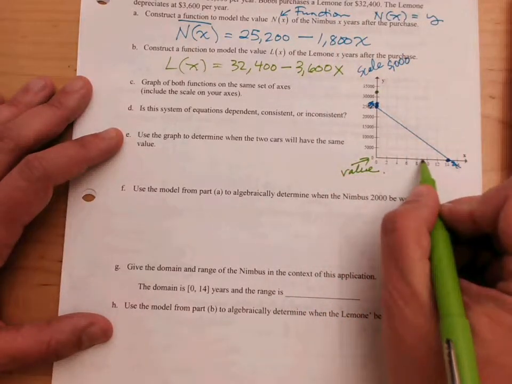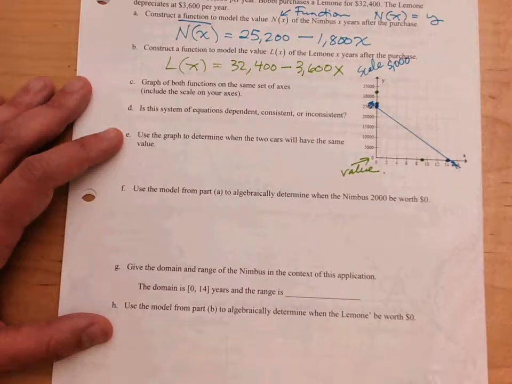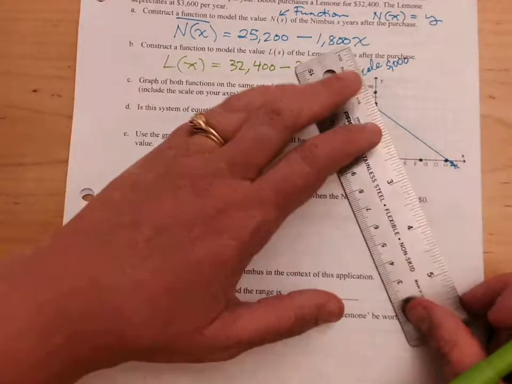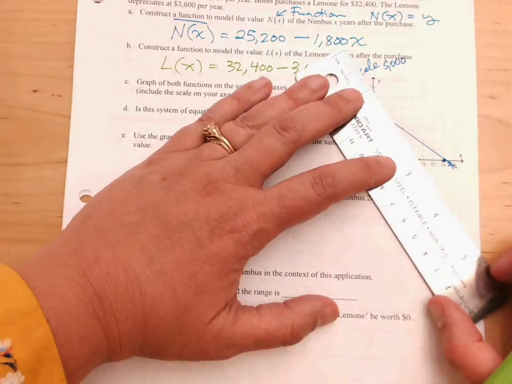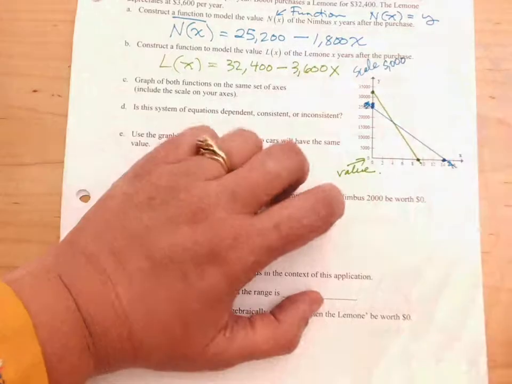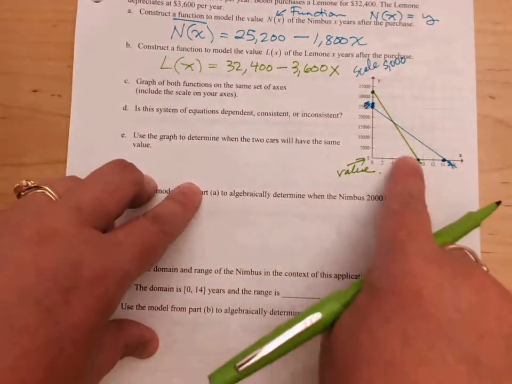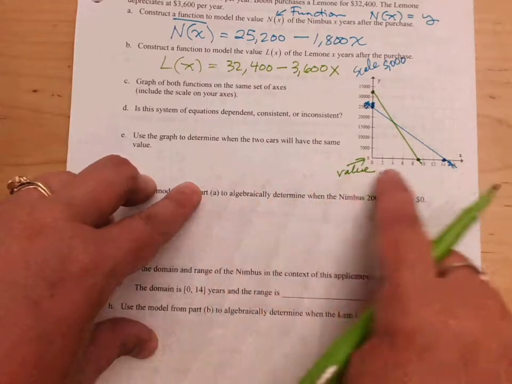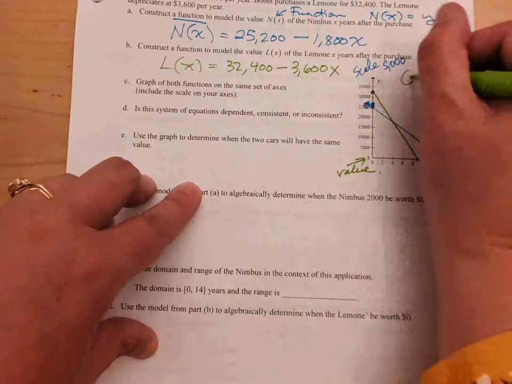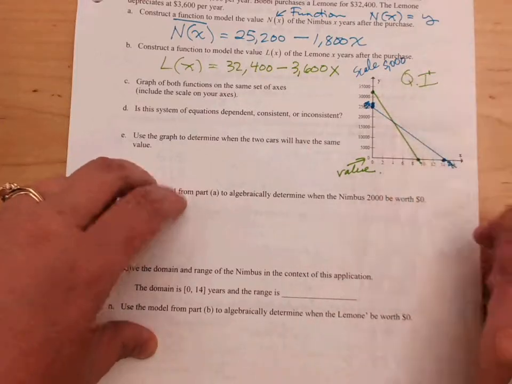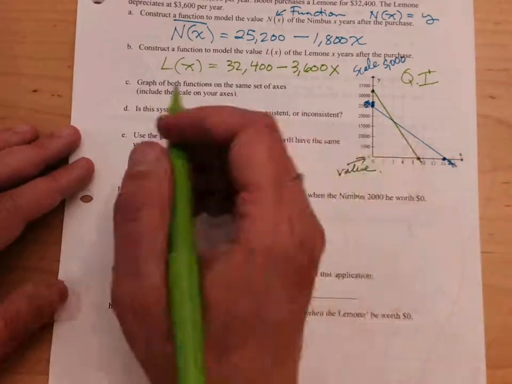So I'm halfway in between 8 and 9. Do you see how that's a creative little workaround? If I find the x-intercept and the y-intercept, I'm not putting arrows on these because I don't want my value to be negative and I don't want my time to be negative. So that's why this is quadrant 1, right? Everything's positive in quadrant 1.